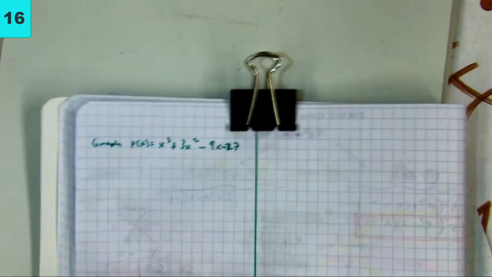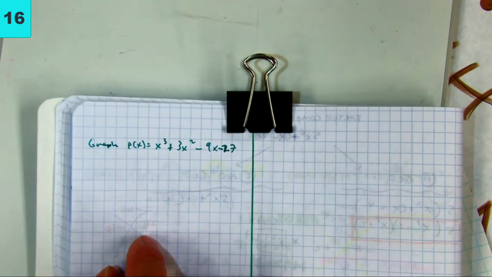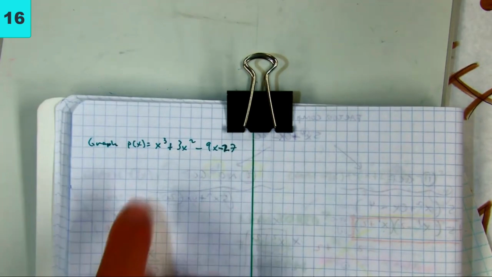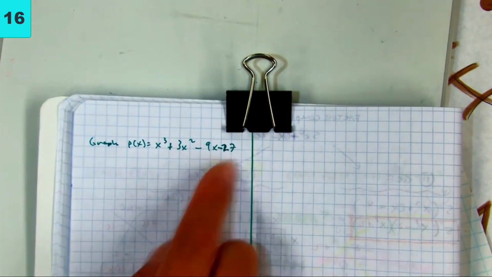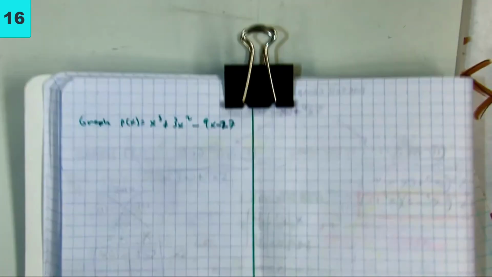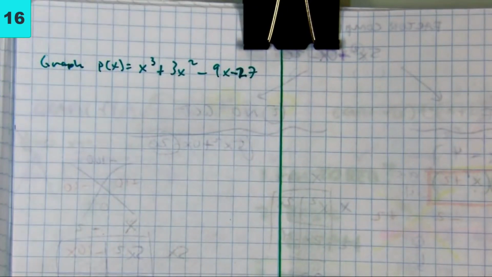Good morning, class. This problem tells us to graph p of x equals x cubed plus 3x squared minus 9x minus 27. Notice they have 4 terms here. 1, 2, 3, 4 terms, so you're not going to use the X method. I'm going to show you how to do this problem using 2 GCFs. Remember, you can use your chart to recognize how many terms and what you do with it. Don't be intimidated by the p of x.